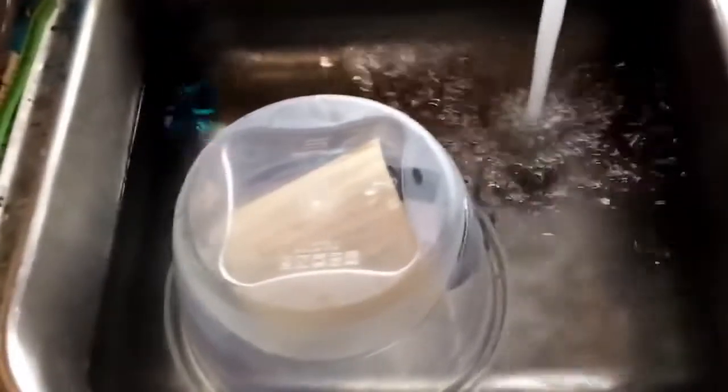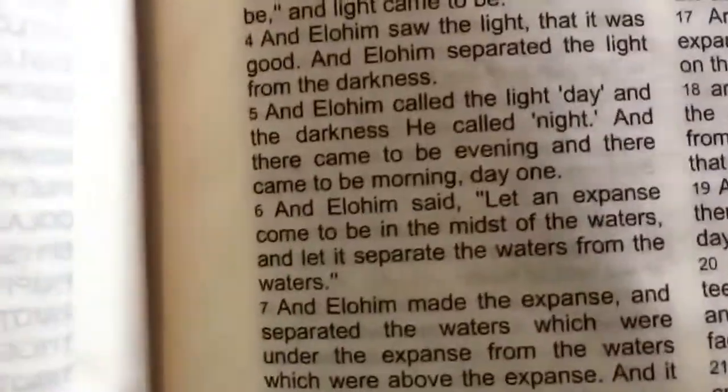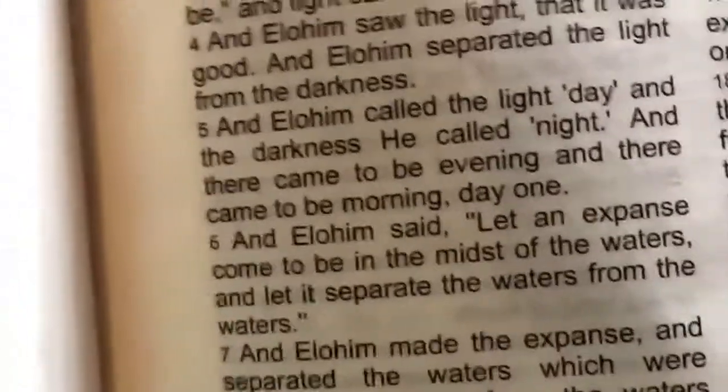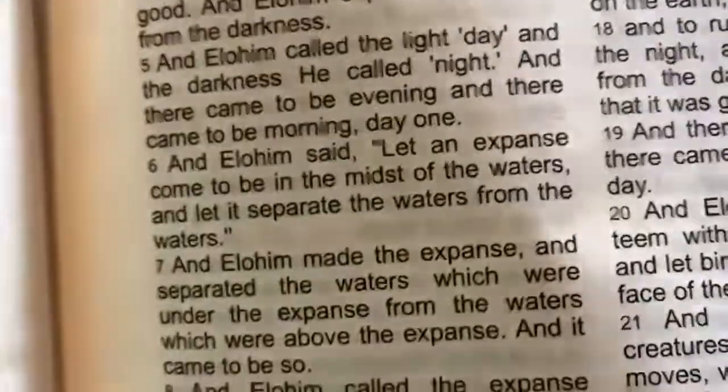And in a second, I'm going to show you that once I push that down, there's a vacuum there. And I know many people may say this is so stupid as an example, but just track with me a minute and you'll see where I'm going with this. Alright, so anyway, we've got our expanse set in there. And we got it in the midst of waters to let it separate the waters from the waters. I'm going to push it down in just a second.